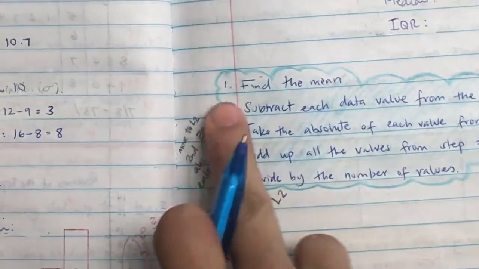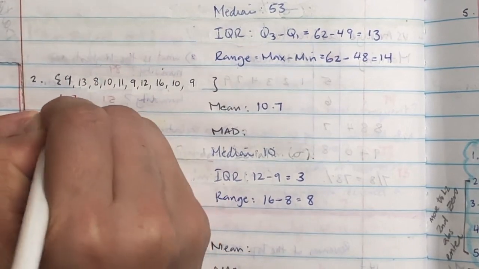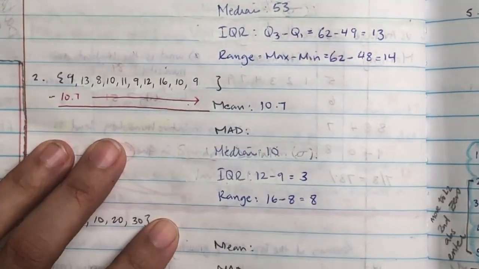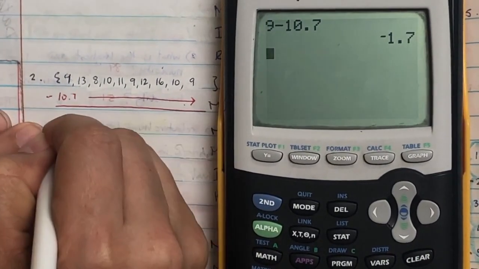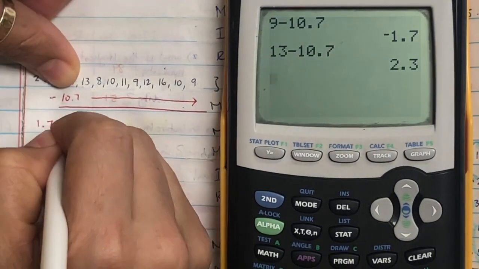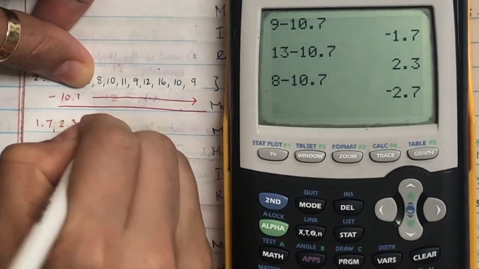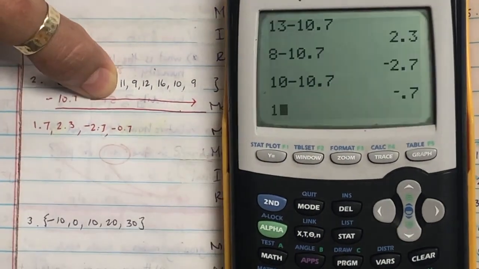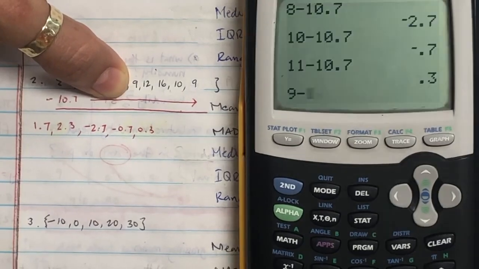To find MAD, subtract all the numbers from the mean. So instead of doing the mean minus the numbers, I'm going to do it the other way to show you that it doesn't matter which way you do it. So I'm going to take each number and subtract the mean, which is 10.7. Every single number. And to make sure you don't skip a number, cover with your finger the numbers you've already used. You can also see in the calculator it keeps it. So I see that I've used 10 just now, so the next number is 10. So just subtract all the numbers.